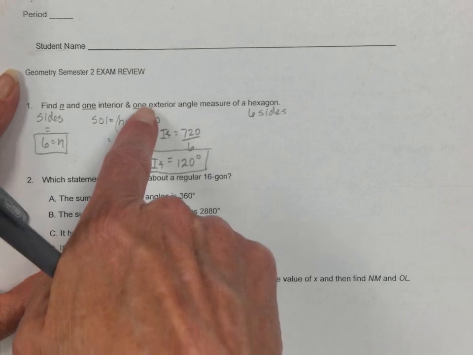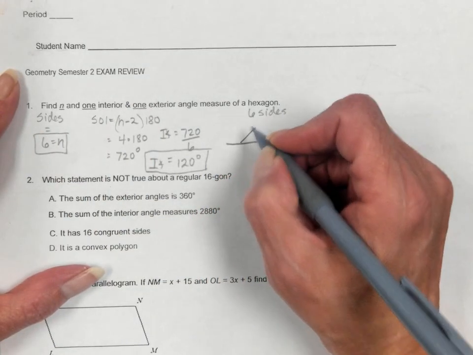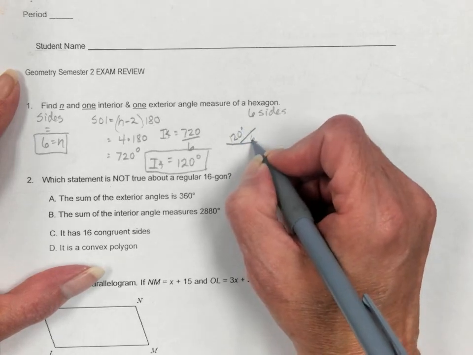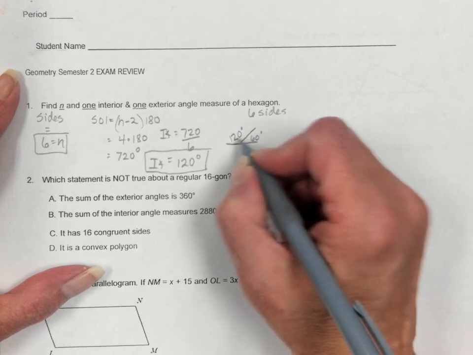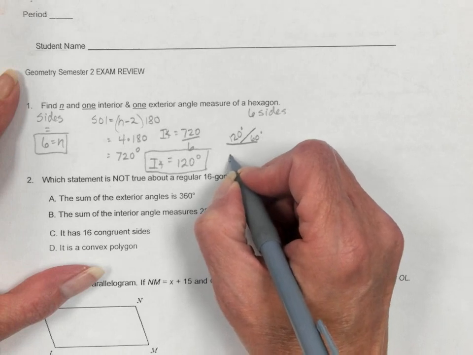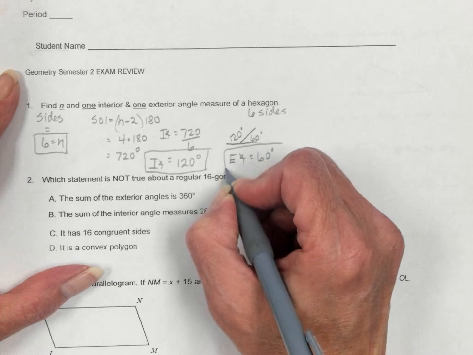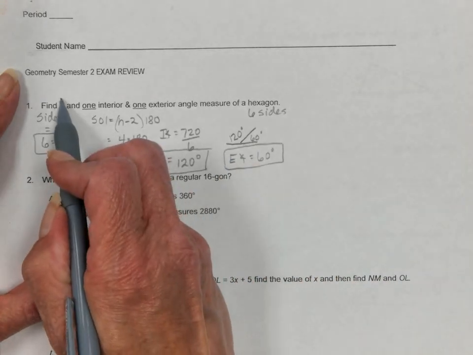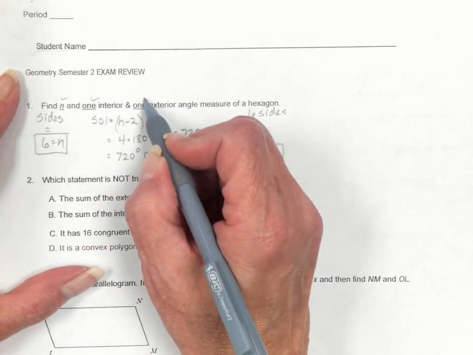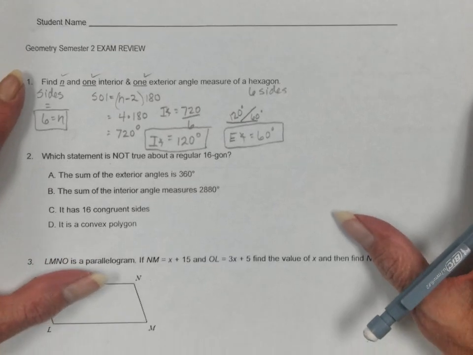And remember, our exterior angles create a linear pair. So if I know 120 of that, then my linear pair supplementary angle is 60. So my exterior angle measure is 60 degrees. All right, found n, yes. I found one interior angle, yes. I found one exterior angle, yes. And I can go on to the next question.